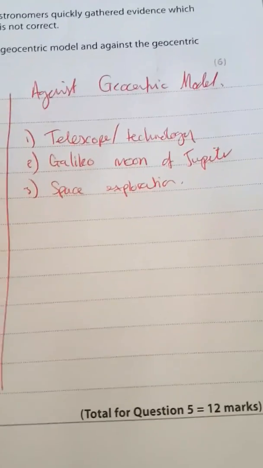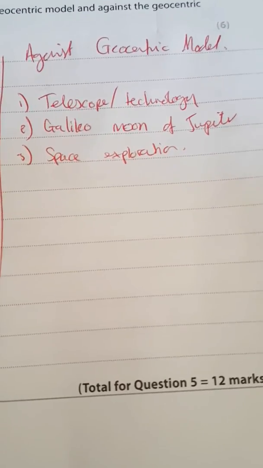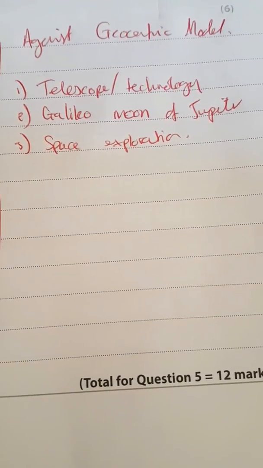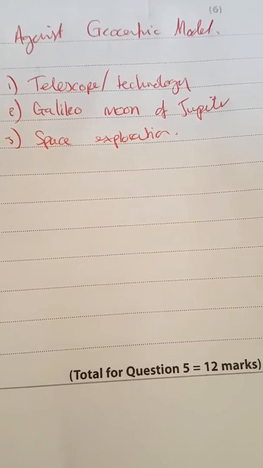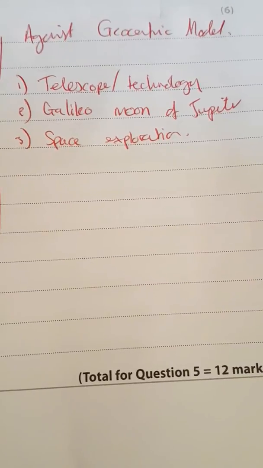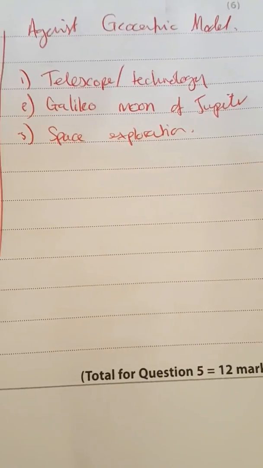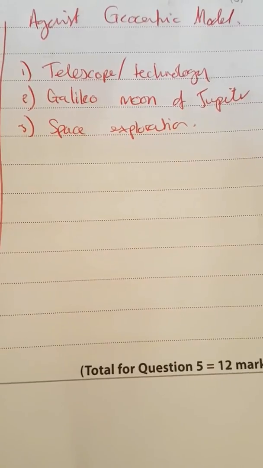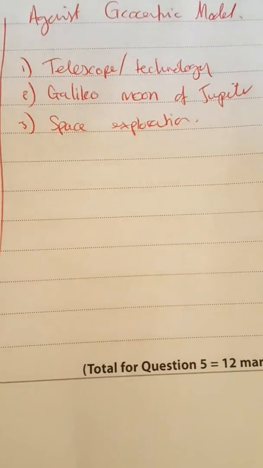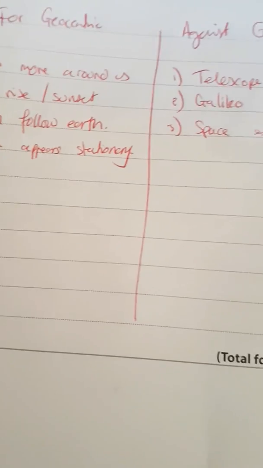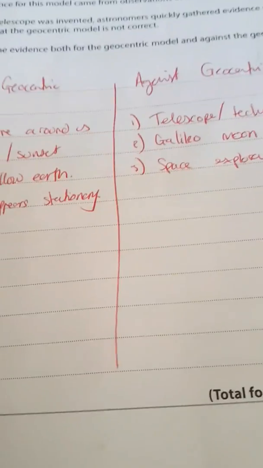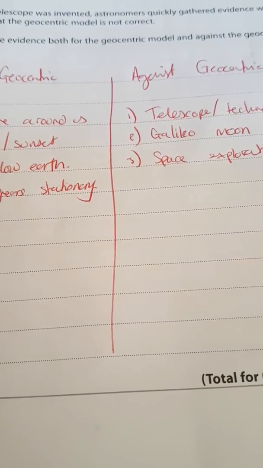The next section I have is against. Basically you've got the advancement of technology and telescopes, you've got Galileo's observation of the moons of Jupiter, and you've got space exploration, where you can send a satellite up into space and see how things orbit around each other and make a model of this. Now obviously, I've written bullet points. You will have to write full sentences to gain the 6 marks. So pause the video again and try the next question.